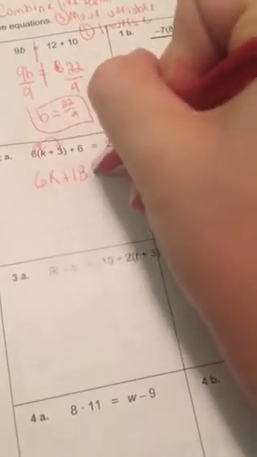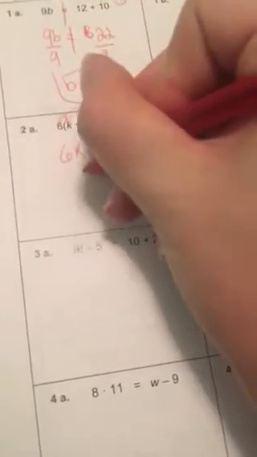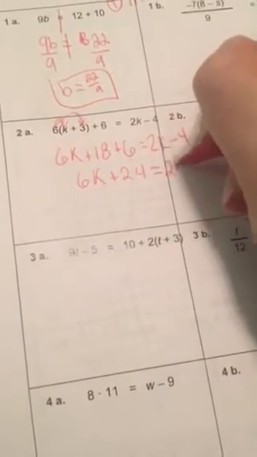So now with this one, once again I have to distribute. So it becomes 6k plus 18 plus 6 equals 2k minus 4. Now I check for like terms. There's two like terms over here. So I get 6k plus, that becomes 24 equals 2k minus 4. Now here I have my variable on both sides. When this happens, I need to move my variable to one side.